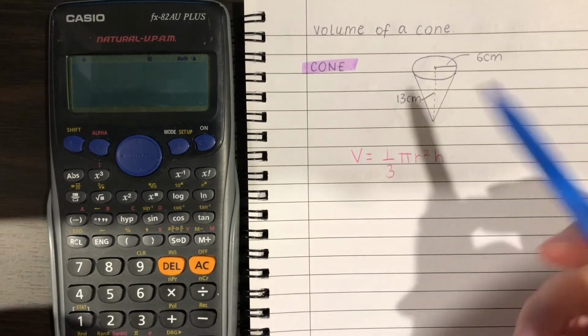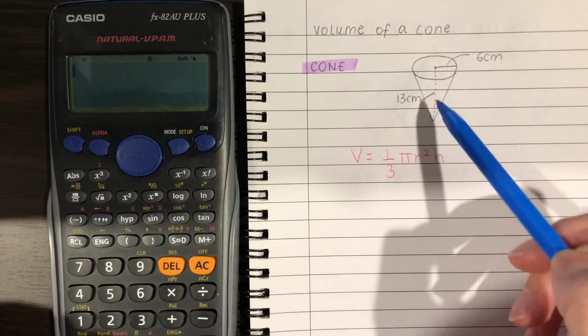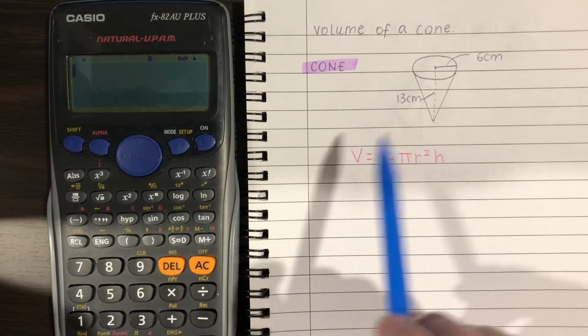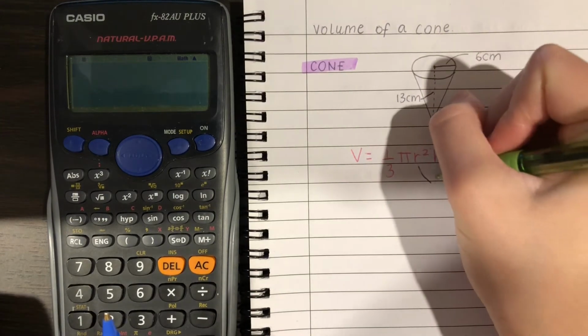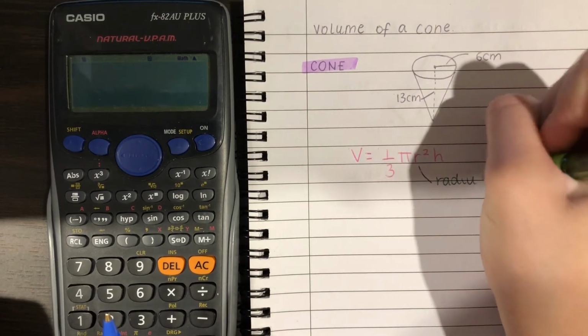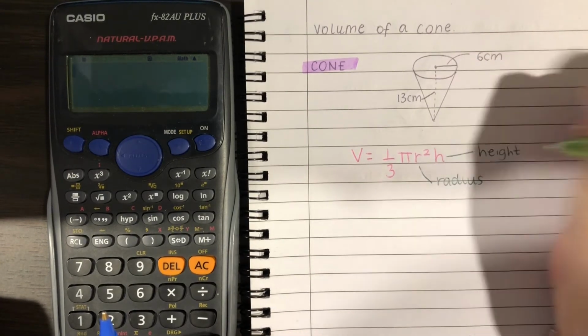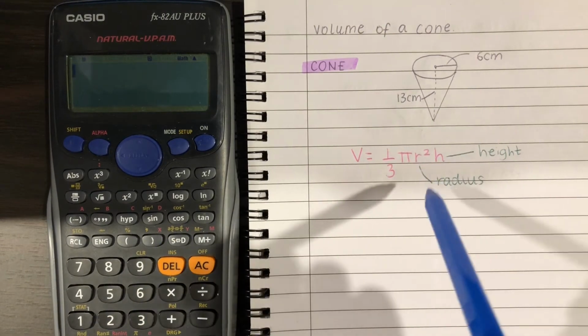Literally a drumstick cone. So imagine we've got the ice cream on top, but we don't, we've only got the cone. I've already gone ahead and written the formula for the volume of a cone. Two unknowns that we have here. The first being r, which you should know is your radius, and h, which is height. And you should also know that. So we are trying to find out how much space is inside this drumstick cone.